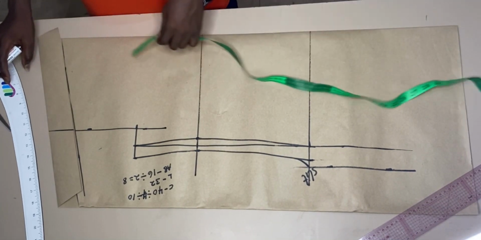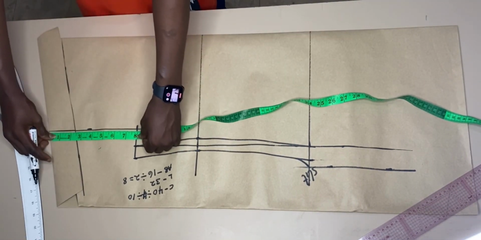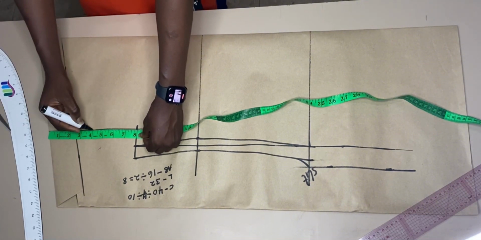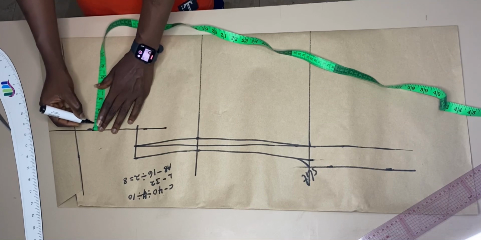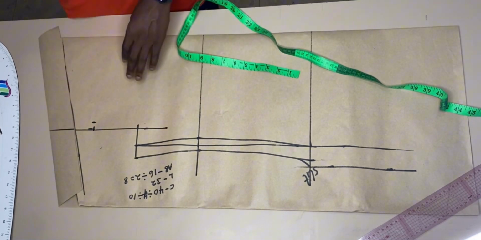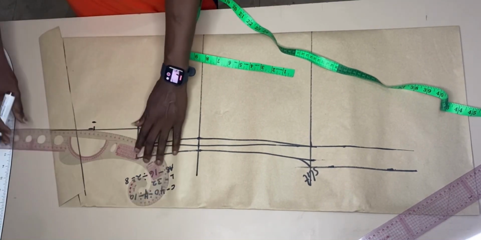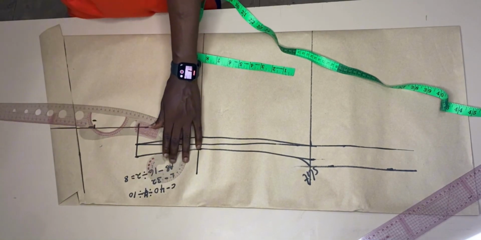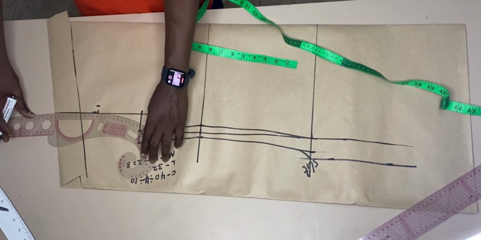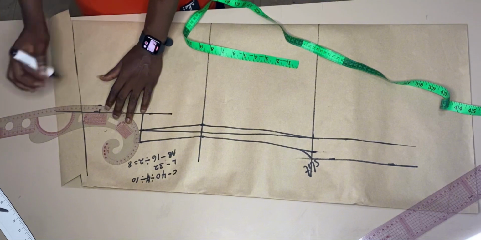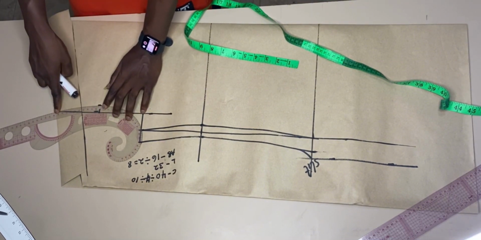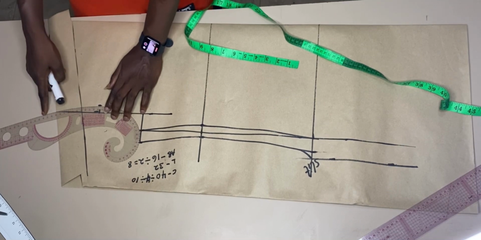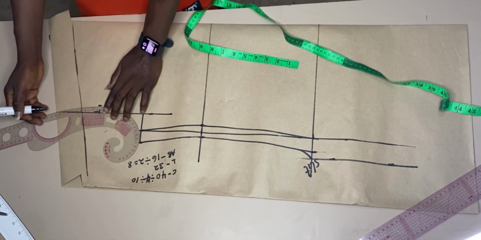So after this, you come to your armhole. You divide your 8 into 2, giving you 4. After getting this, you come in 3/4. Then now you take your armhole curve. Make sure that the armhole curve is touching the 3/4, touching this part, and also touching your allowance, not the main body, the allowance.